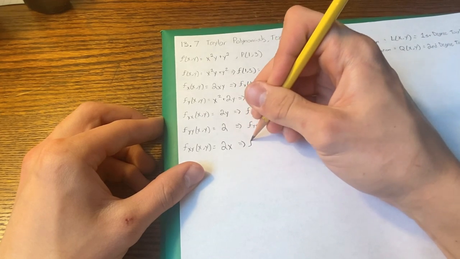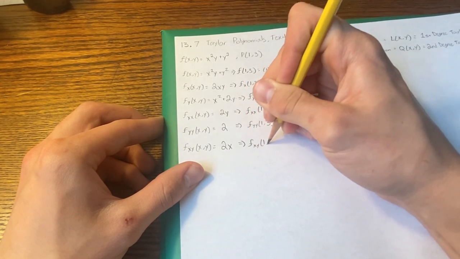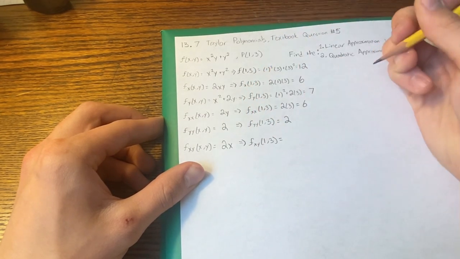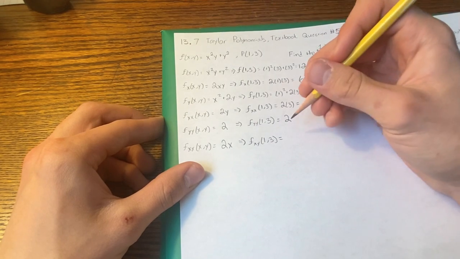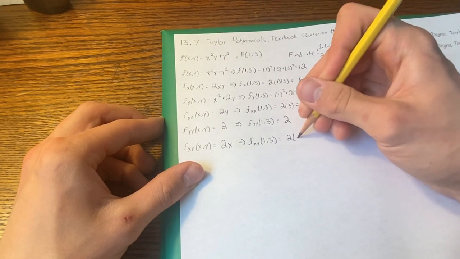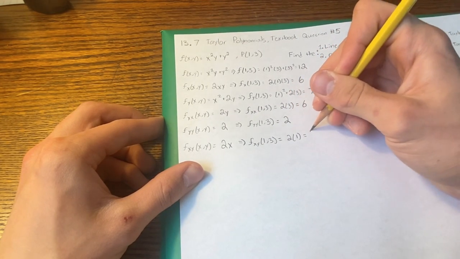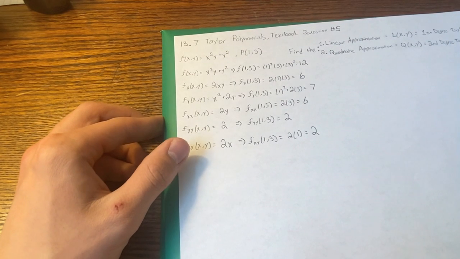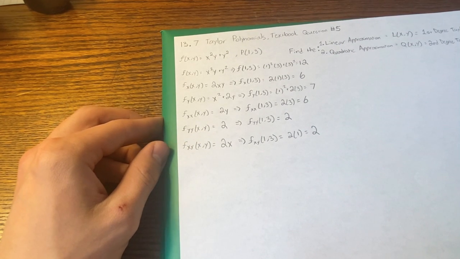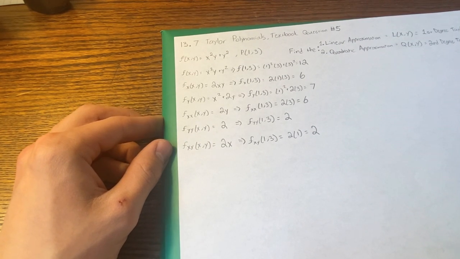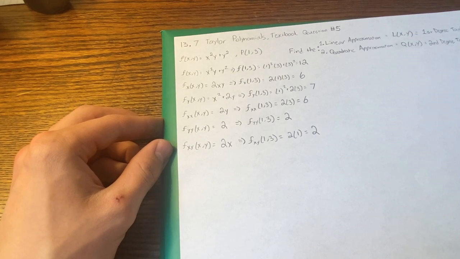And lastly, fxy at our point equals 2 times 1, which is equal to 2. So now we have our values for our partials, which we will now need for our equation.